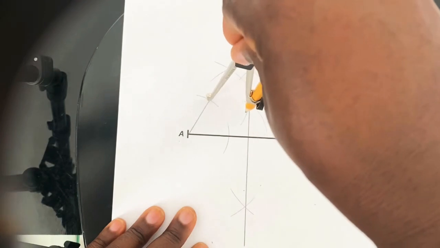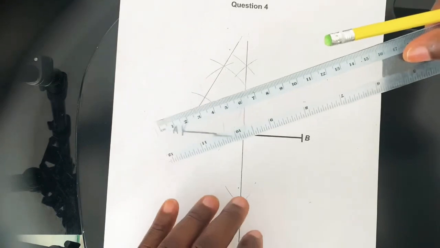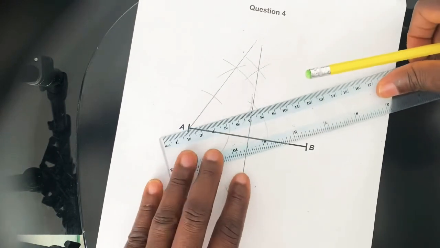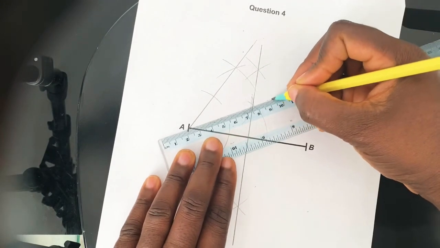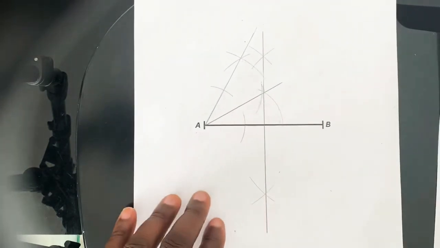So that's it. Now I'm going to make that angle BAP. Yeah, angle BAP.